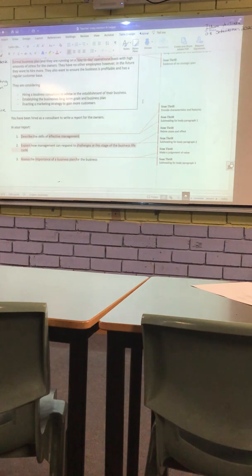You've been hired as a consultant to write a report for the owners. In your report, number 1, describe the skills of effective management. Number 2, explain how management can respond to challenges at this stage of the business life cycle. And number 3, assess the importance of a business plan for the business.